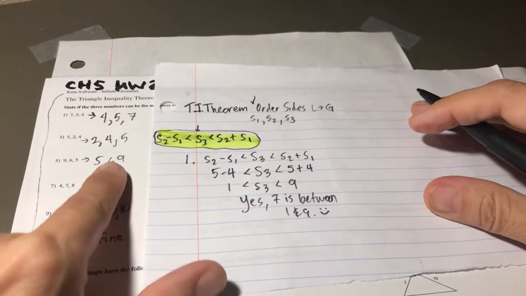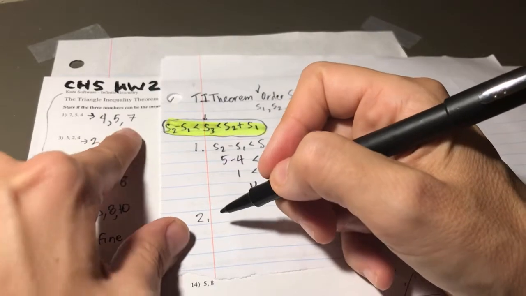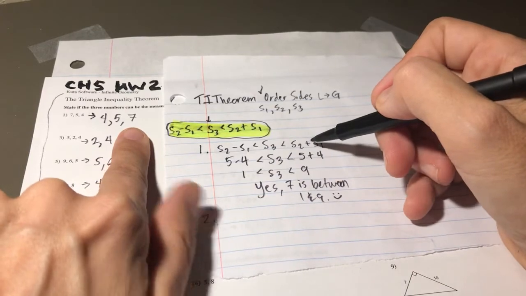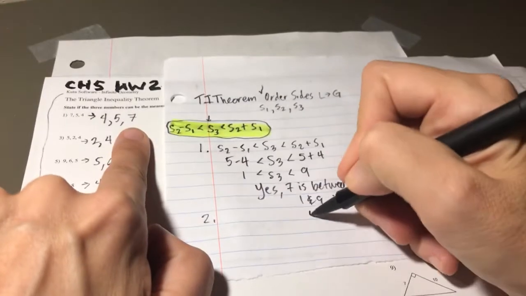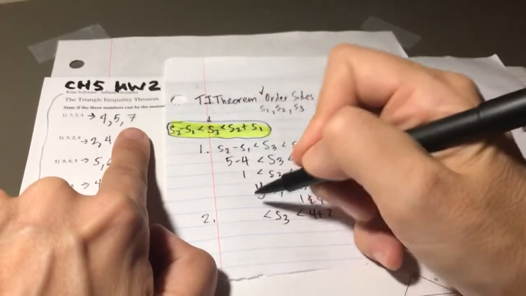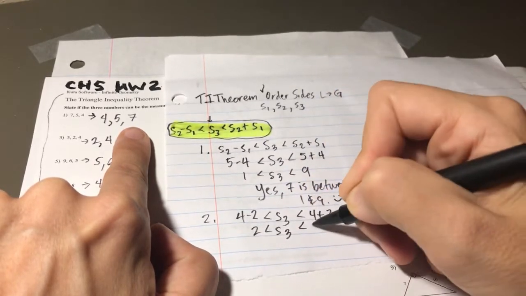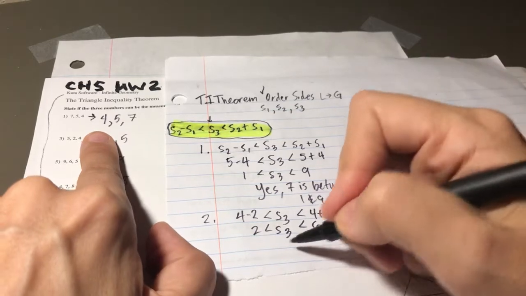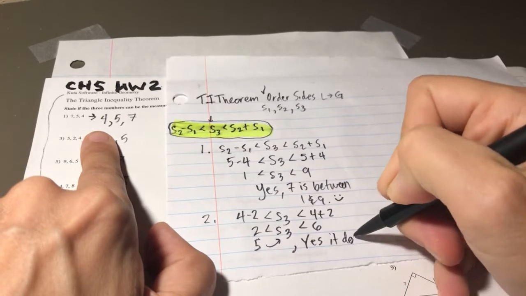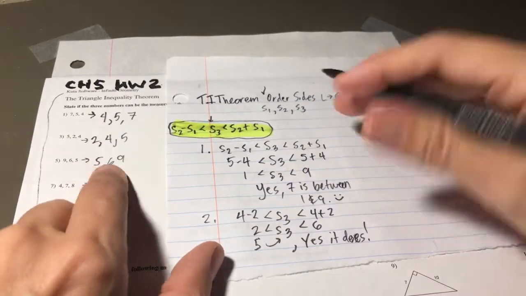Awesome. Okay, so I think that makes sense. We can speed this up because this is going to get pretty redundant. If I add, again, so maybe it makes sense to cover up that third side. If I add the two smaller sides, 4 plus 2, or if I subtract them, 4 minus 2, I have to ask myself, does the number 5 fit between there? And the answer would be yes, it does. The number 5 fits between 2 and 6.